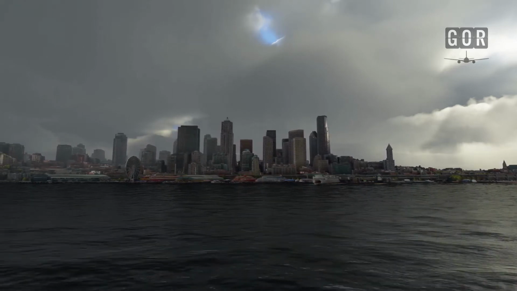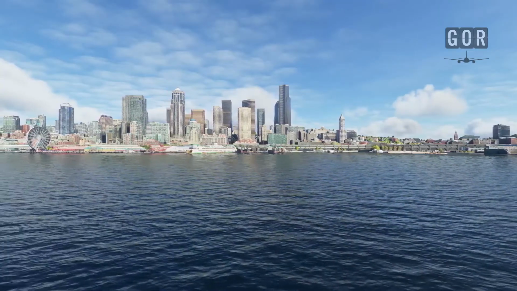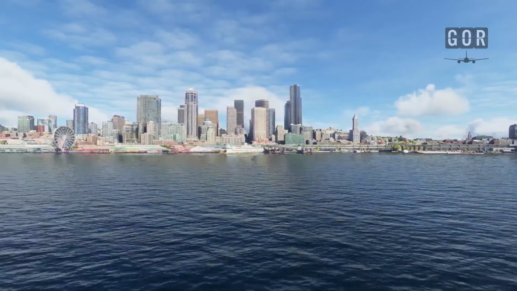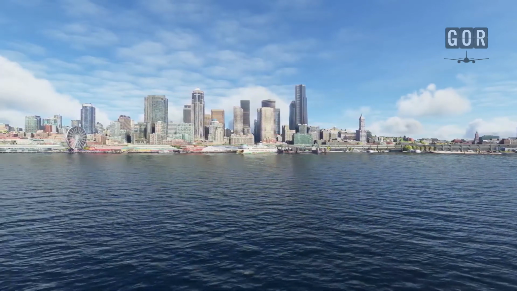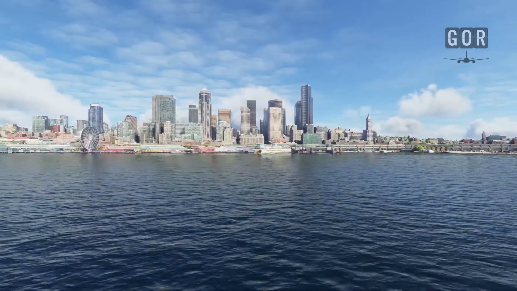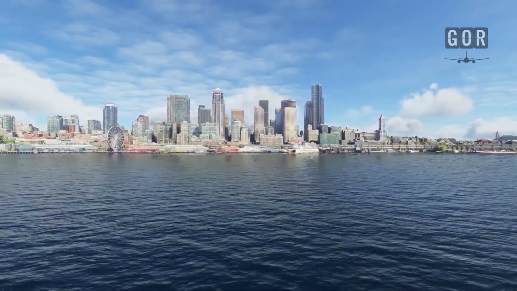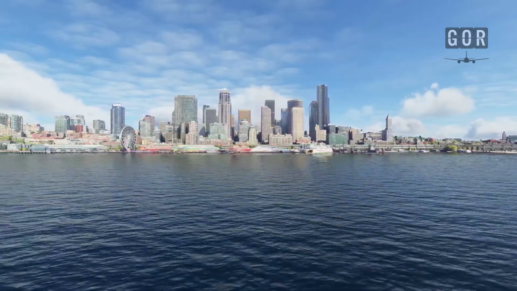And in a bright day, you can see that suddenly, in this case, the Seattle Bay is pretty colorful, and you can see that the ocean now is at the same spot, much more blue due to the color of the sky and the reflection of the buildings themselves. It's much more colorful too.